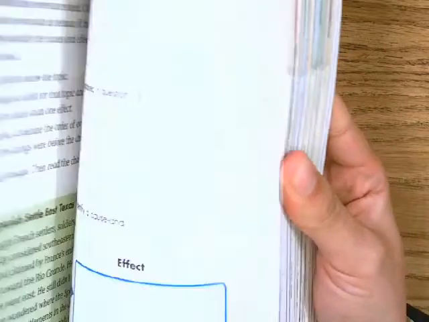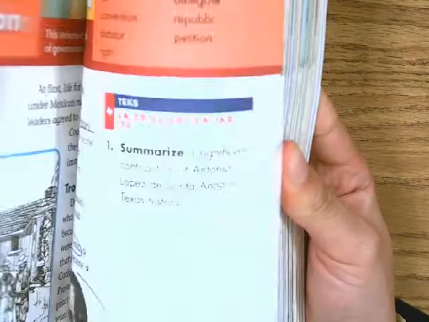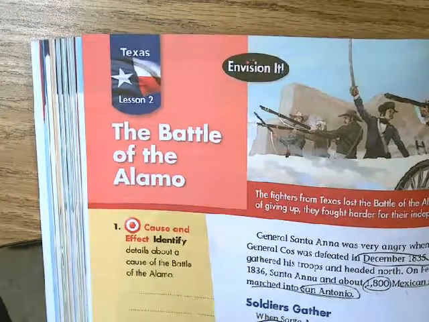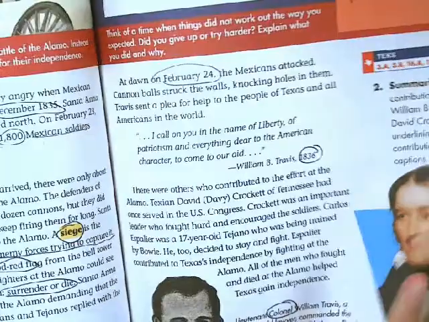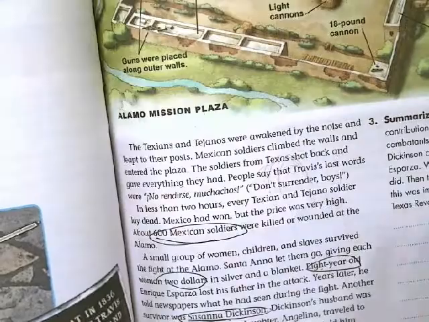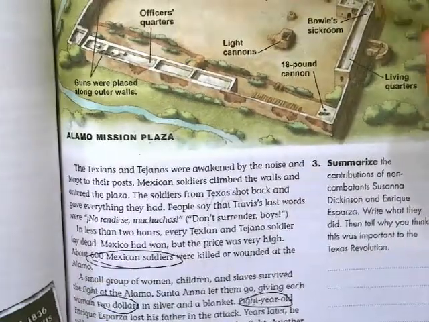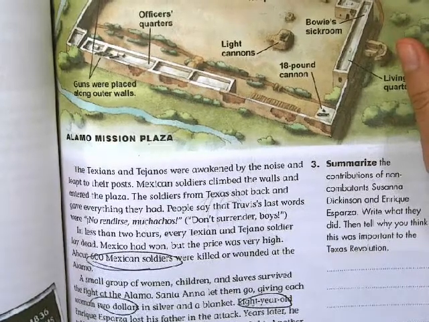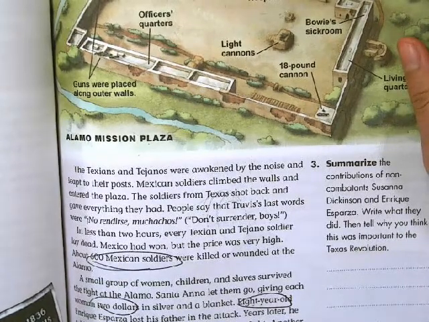For social studies, we finished up our lesson on the Battle of the Alamo. We took our quiz on the Battle of the Alamo, in My World, pages 190 to 195. We learned how the Mexican forces overpowered the Texan forces, and unfortunately all the Texan forces died.